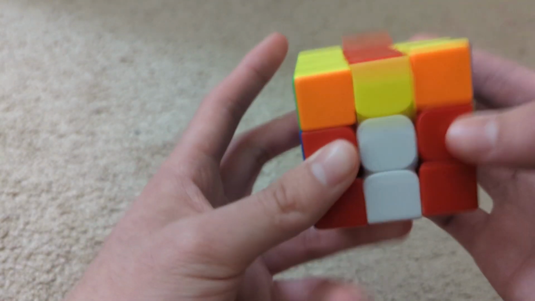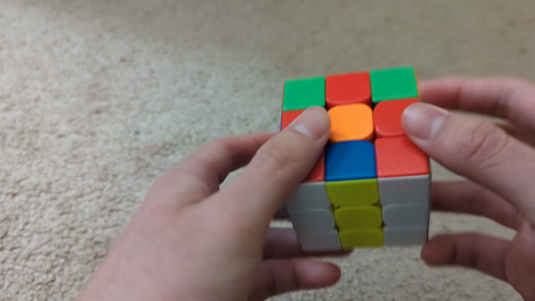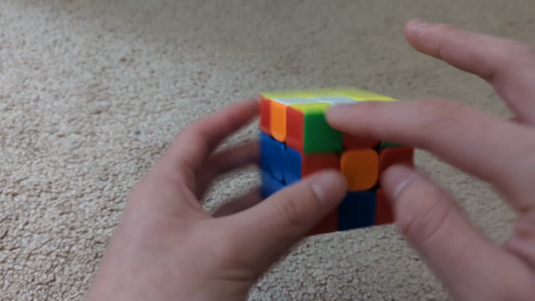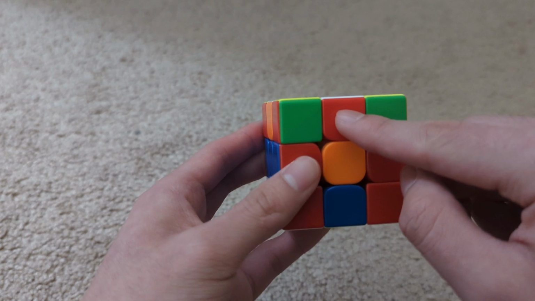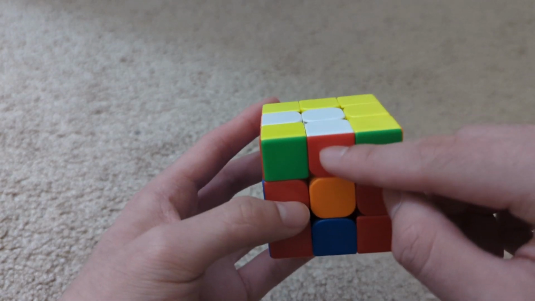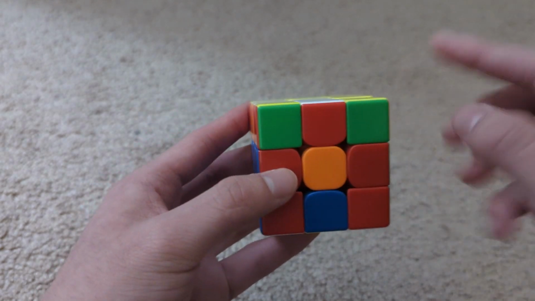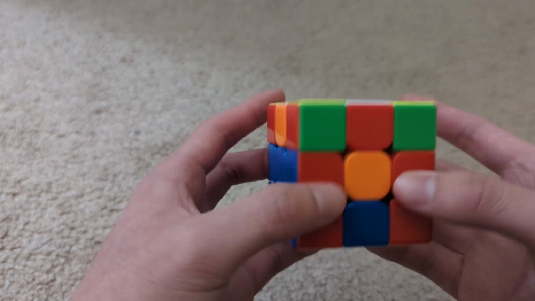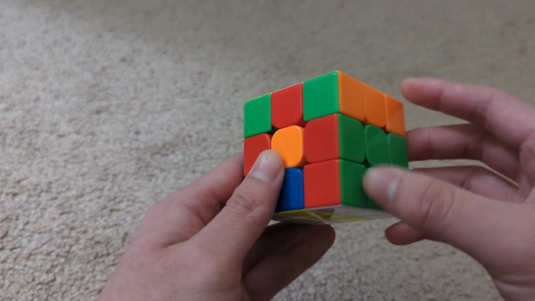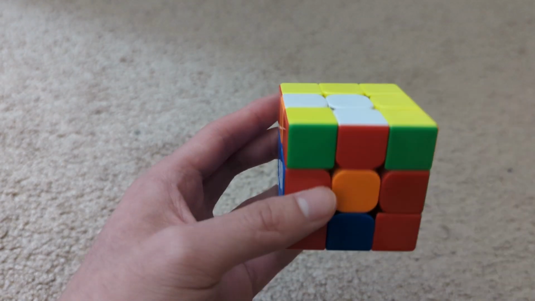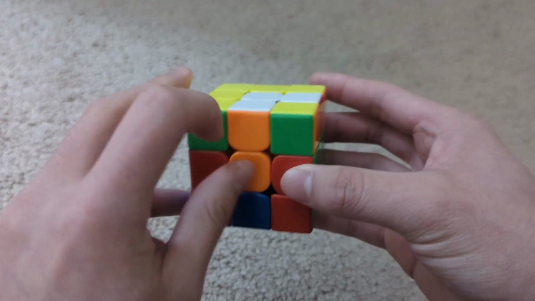Let's see if I can set one up. If it's like this, so before the M2 insert, the DFDB piece that is touching the center does not have the same color. That would be a non-matching center case. And the two cases have different ways of solving them. So first we're gonna go through how to solve a matching center case.